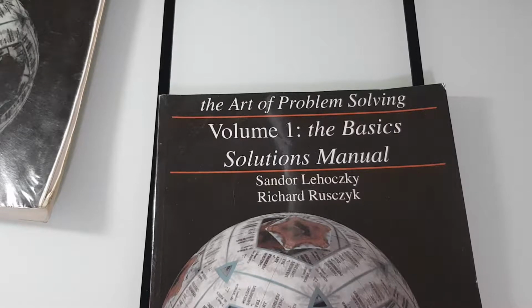So kung titignan nyo, pwede nyo tignan sa website niya, yung artofproblemsolving.com. And kung titignan natin sa bookstore, basics, tignan natin. Okay, so yung volume 1, no, ay $45 siya.